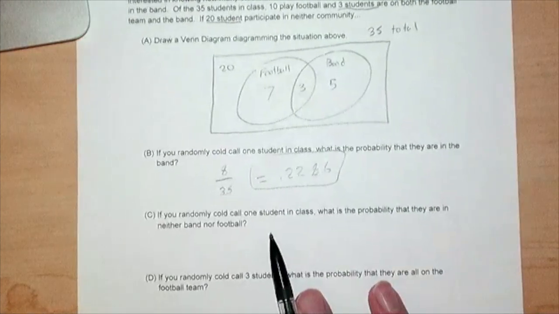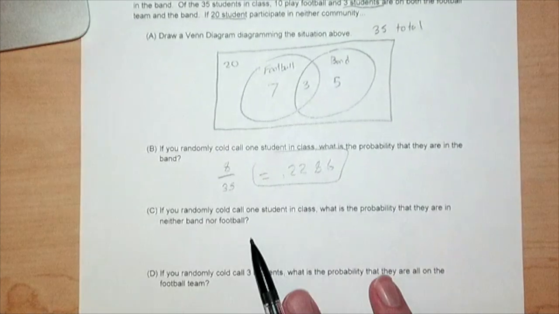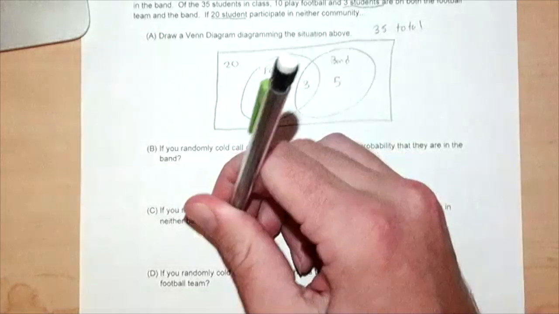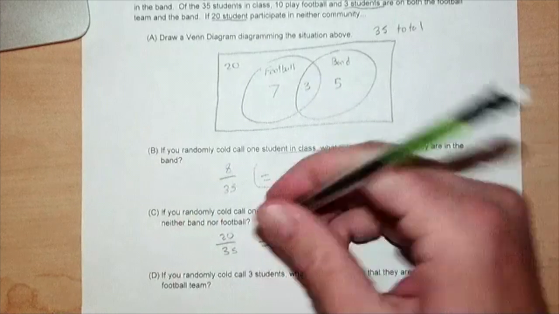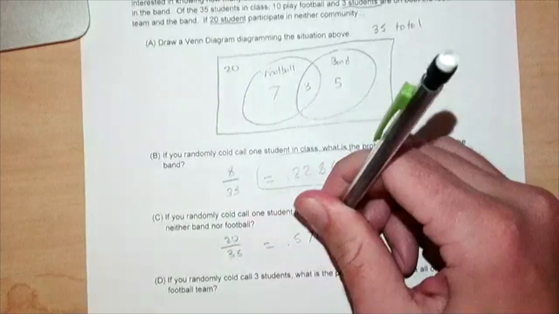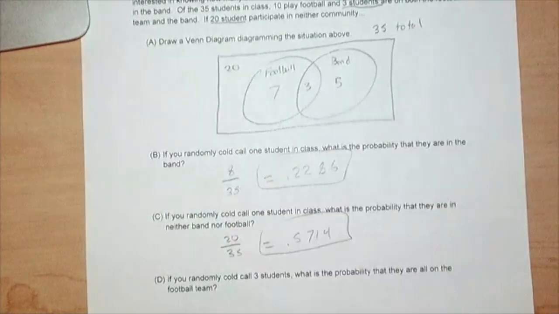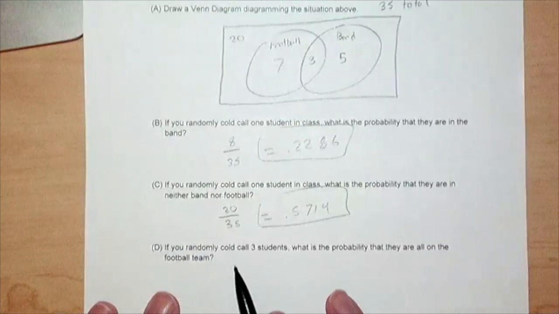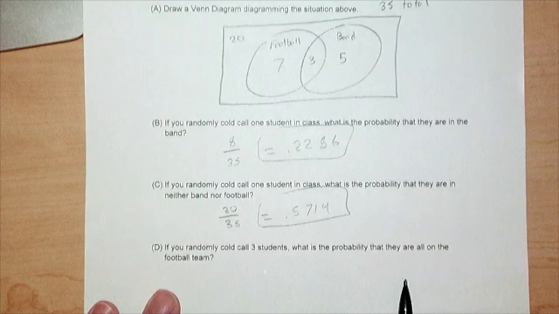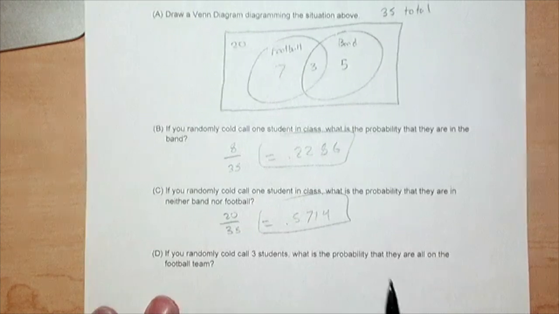All right, if you randomly cold call one student in class, what's the probability that they're in neither? I don't even know why I gave you that. That's very easy. I think it's because D will be our last challenge. D says, if you randomly cold call 3 students, what is the probability that they're all on the football team?